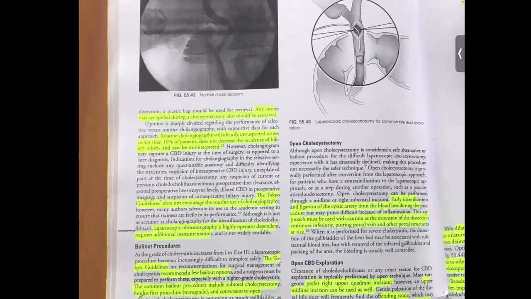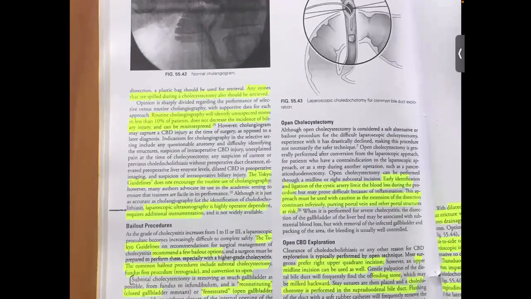So next, if any stones are spilled during cholecystectomy, what should we do? We should not leave them. We should try our maximum to retrieve all the stones that have been spilled during cholecystectomy.